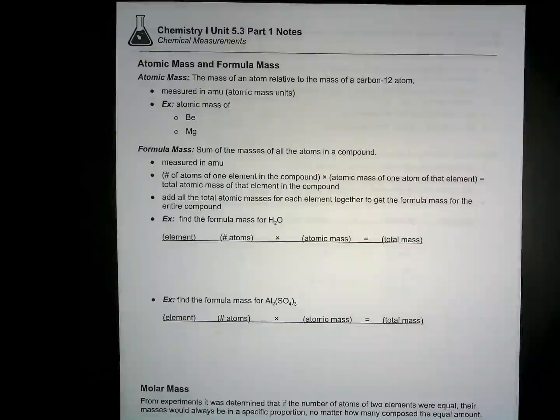This is going to be the video notes concerning Unit 5.3 Part 1 notes. This specifically is going to be covering chemical measurements. This is going to be the unit concerning more or less how we figure out what it is that we are converting.